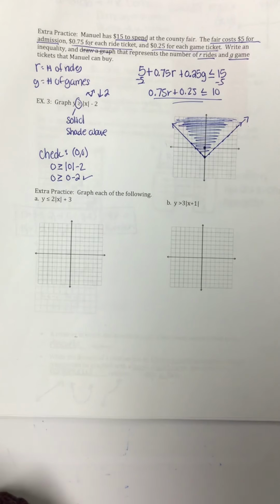Now, when we look at these extra practice ones, the problem is what? You don't want to do it because it's extra. Okay, well, that's not going to work here.